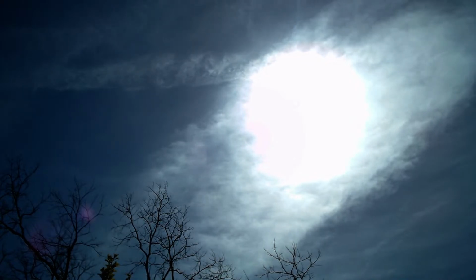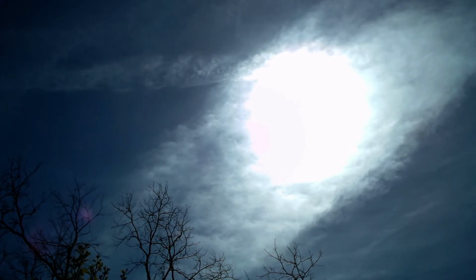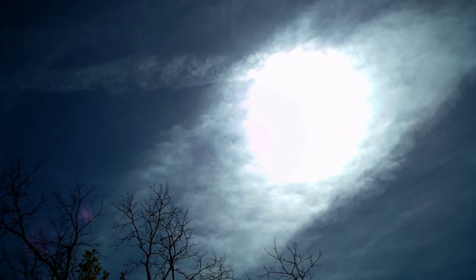I don't know if you can see it in Denmark. It's supposed to be going directly over North America. I'm sure it's going to make its way somewhere. Oh, I got to go find my good glasses.